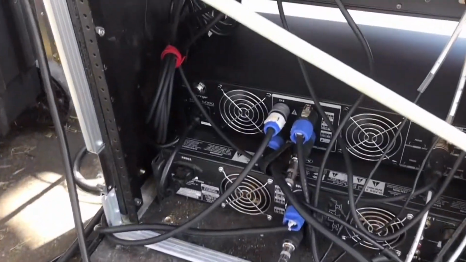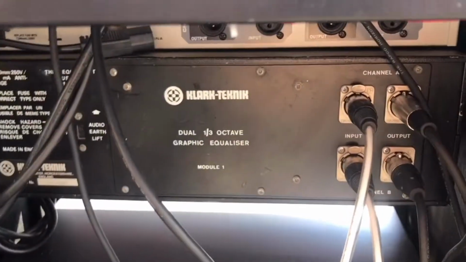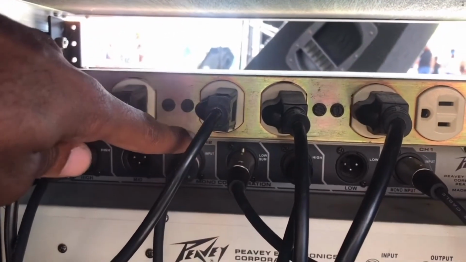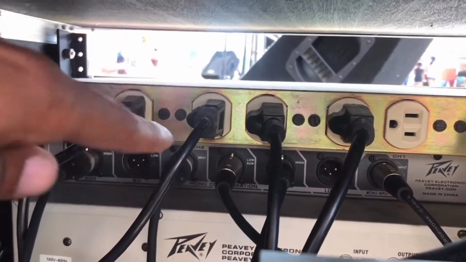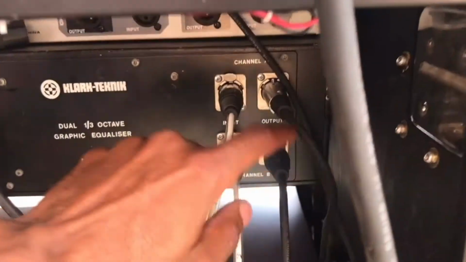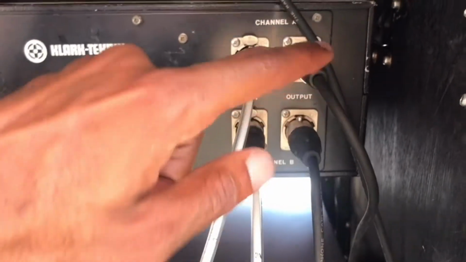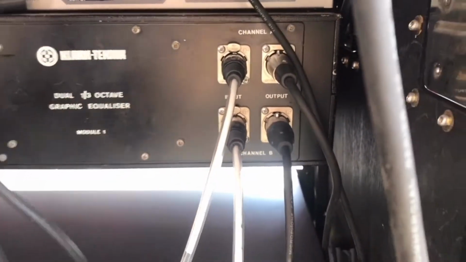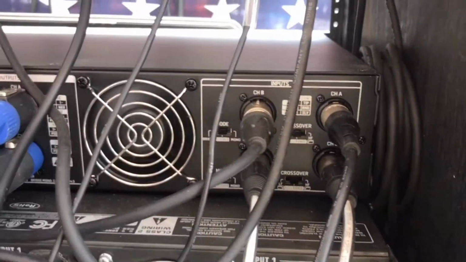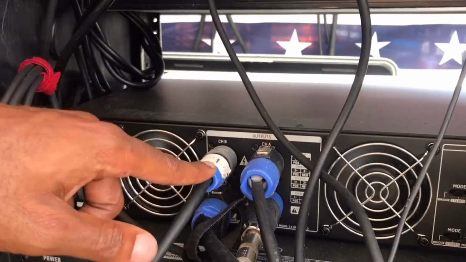And from the board, it goes into a crossover. This little thing down here, okay? From the crossover, we go to the EQ. The EQ is right here, okay? In, and then from the EQ, we go out to a power amplifier, into 1 and 2, and out of 1 and 2, okay?